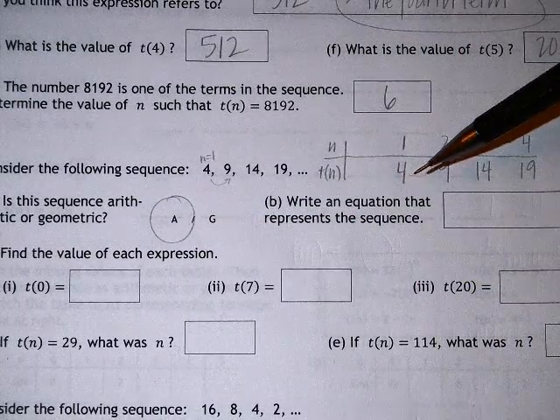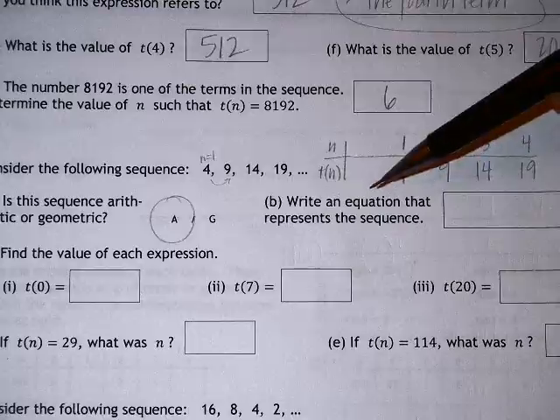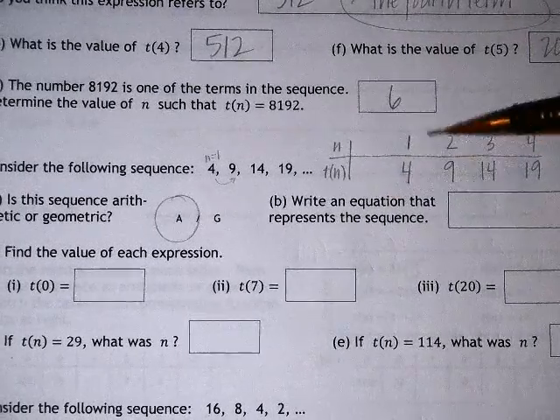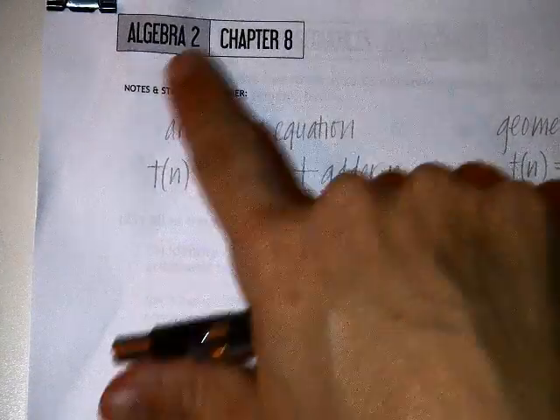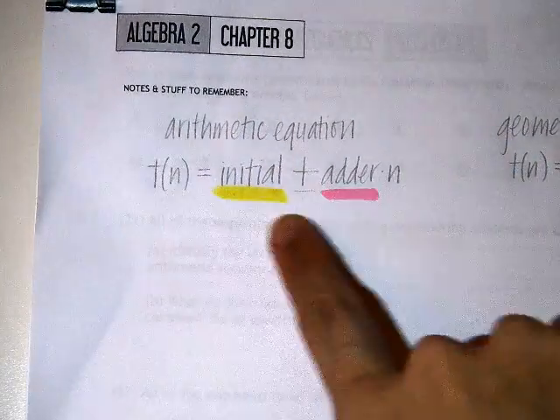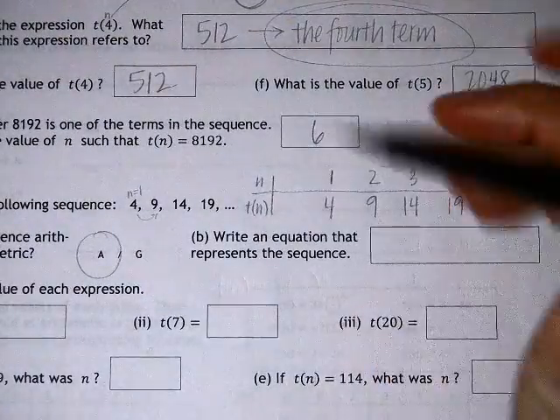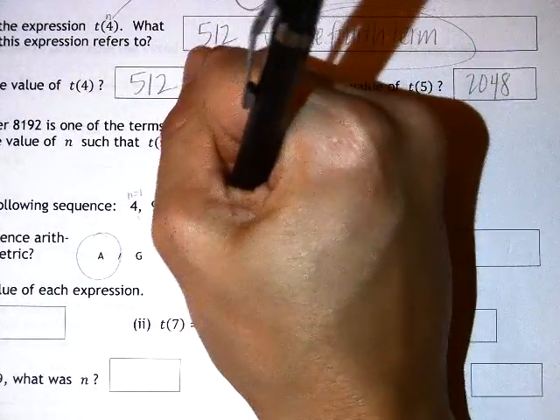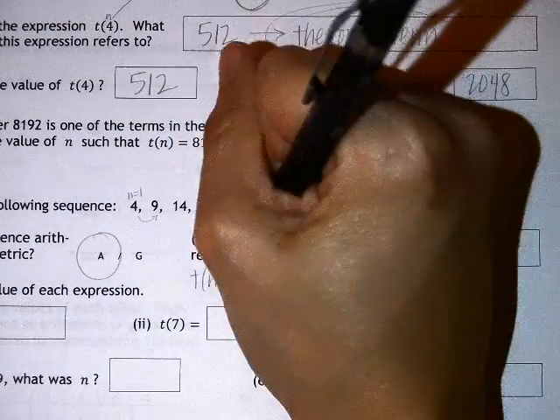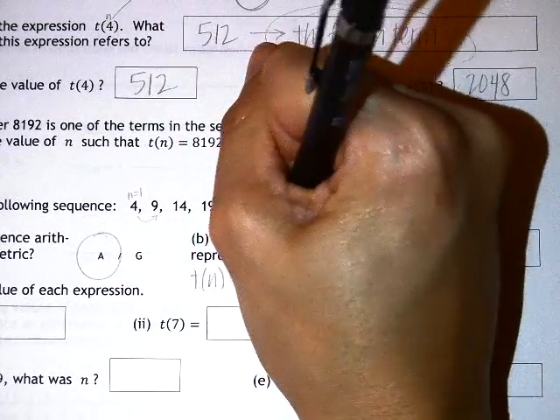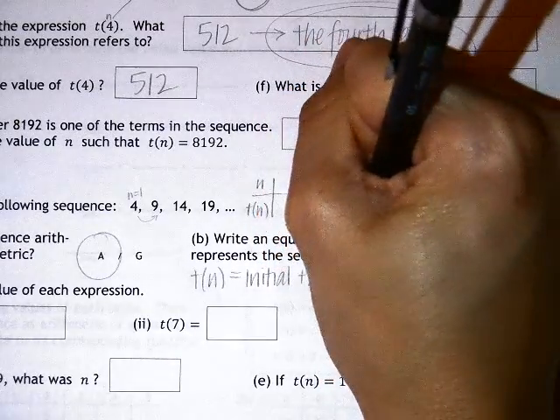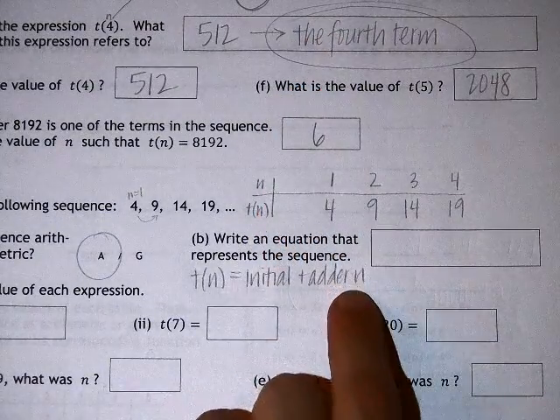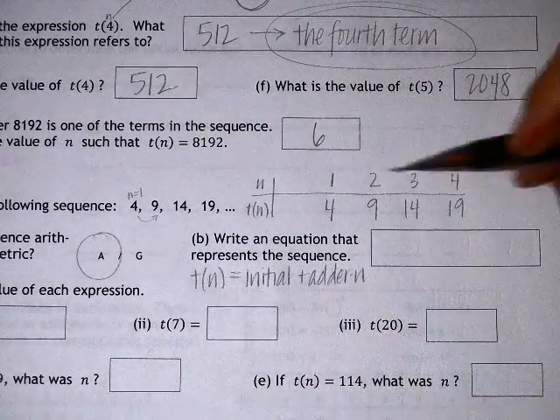Now that we know it's arithmetic, we need to, in letter B, write an equation. This is where it might be helpful to revisit the notes we took at the beginning of this lesson, the arithmetic equation that we studied on a previous page. I'm going to just quickly copy that note so I don't have to keep awkwardly flipping my paper back and forth. The arithmetic equation needs an initial value plus an adder followed by n. So there's a little times dot there if you want to think of it that way.